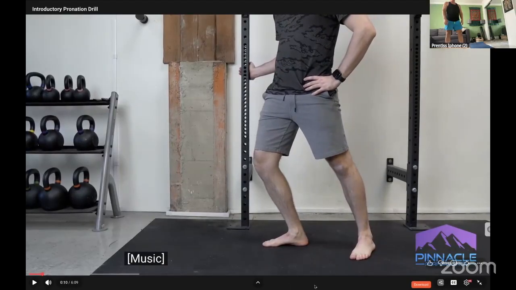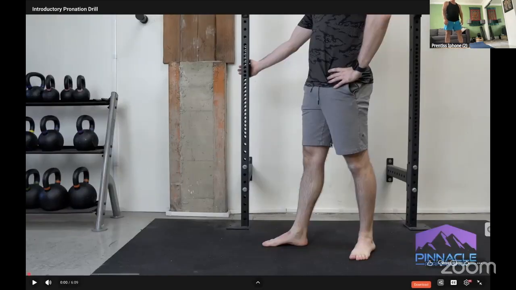Literally that's it. But there's a couple things to point out. Now you need to get into the stagger stand. So the right foot will be a little bit forward, the left foot will be a little bit back. Okay. And I actually want you to hold on to something. You can hold on to a chair as well. Doesn't really matter.